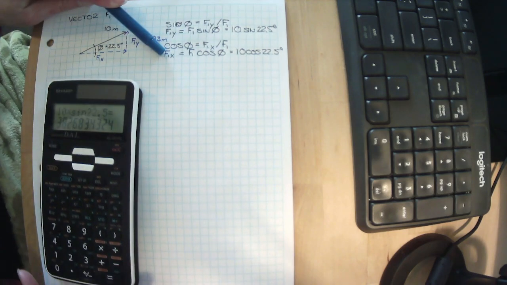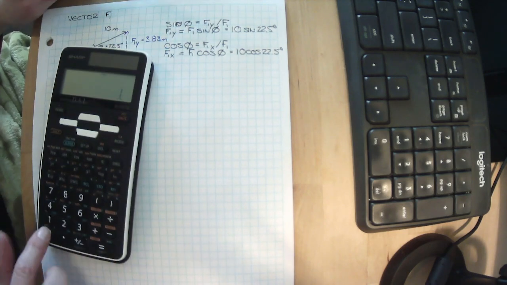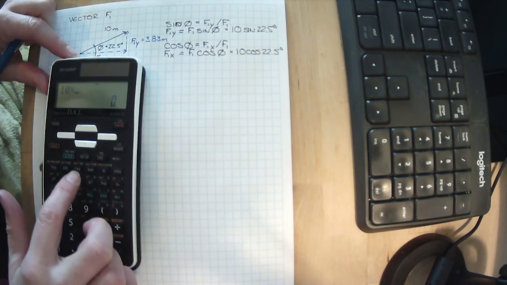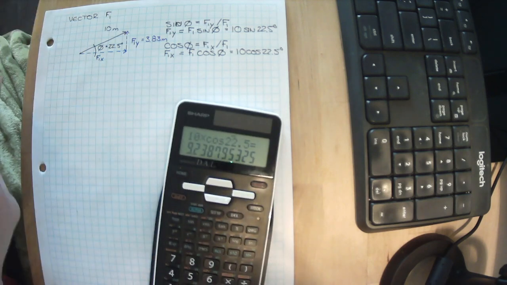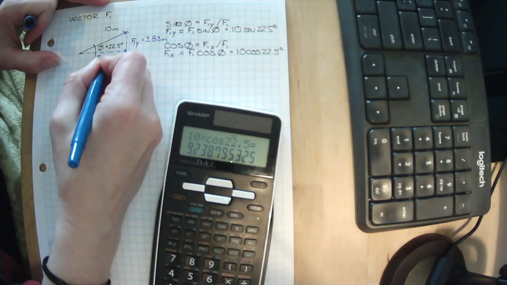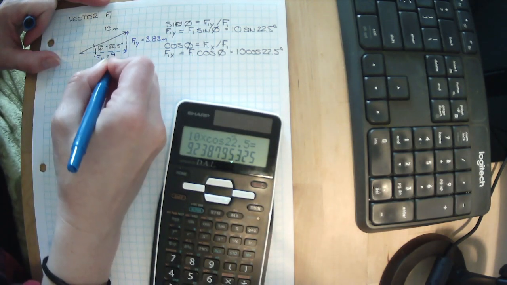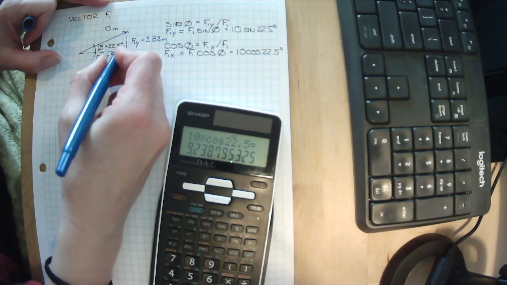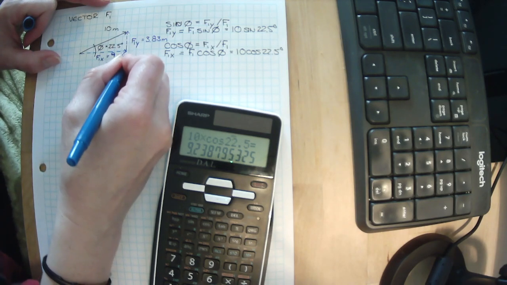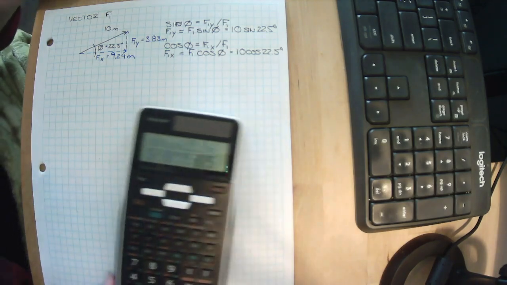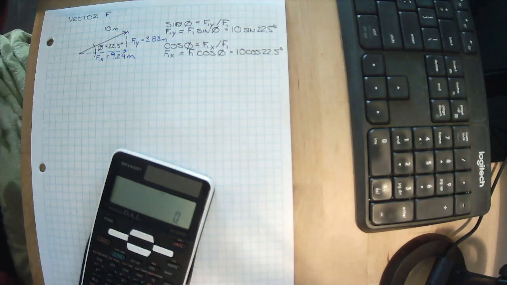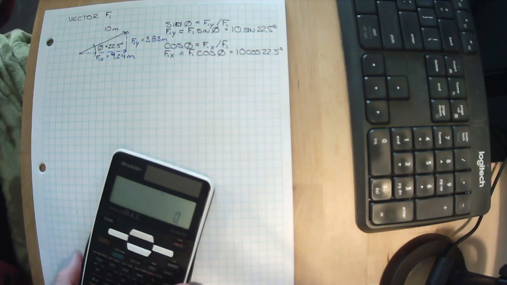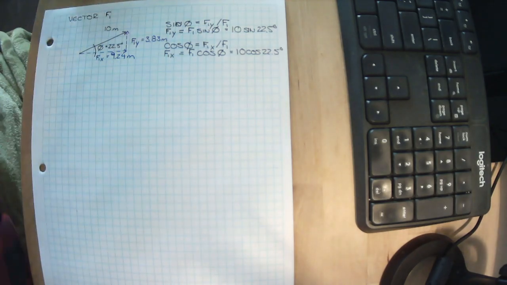Okay, let's see what F1x is. 10 times the cosine of 22.5. F1x equals 9.24 meters. All right, that looks like it's a bit more than double that, so it seems like these numbers make sense to us. So we've got something now.